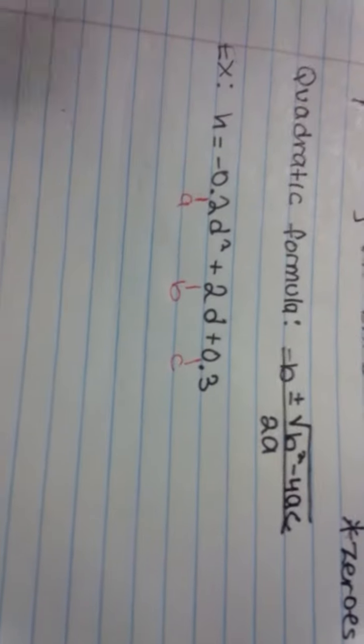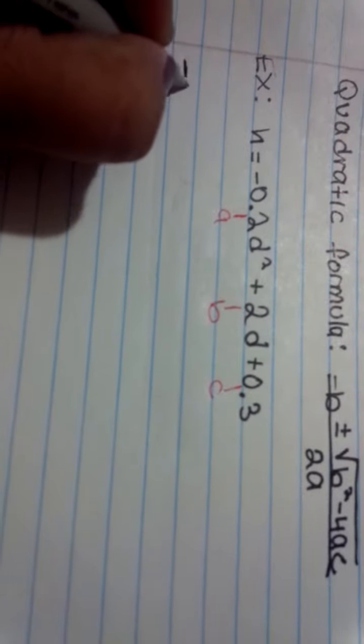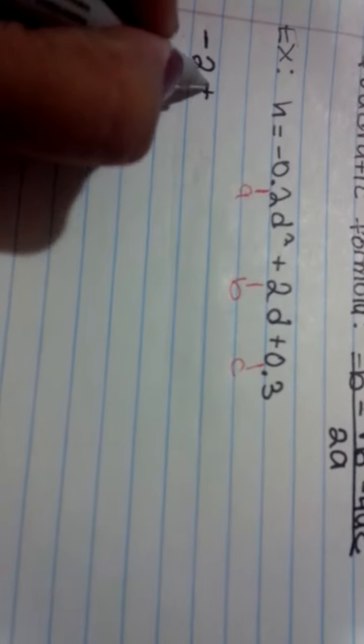So we first know that we need negative b. So it's going to be negative 2 plus minus. I'll explain why it's like that after.